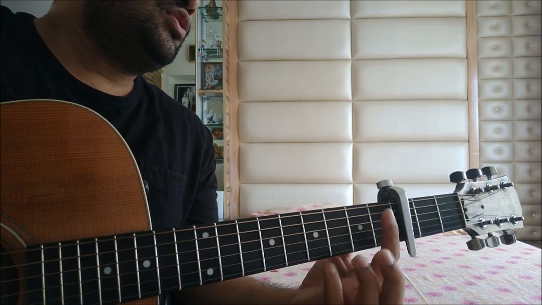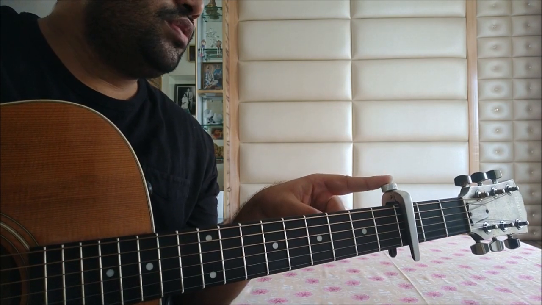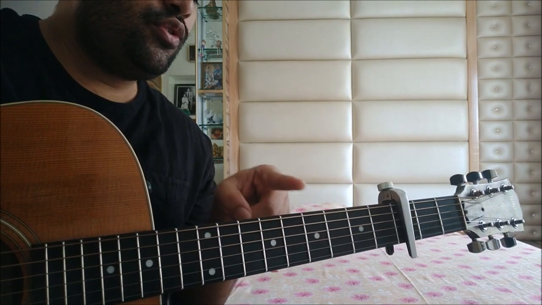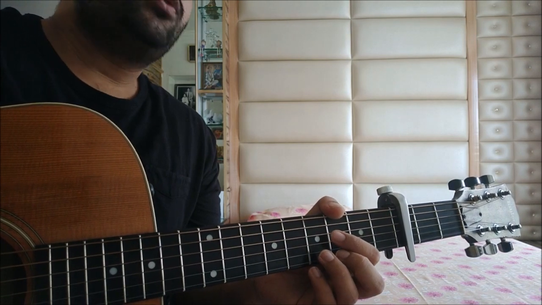Also, the fret numbers that you will be seeing in the tabs are to be calculated from this as fret number 0, not from here, what we normally do. So this is 1, 2, 3, 4, 5, 6 and so on. So please don't get confused when you are figuring out the tabs.